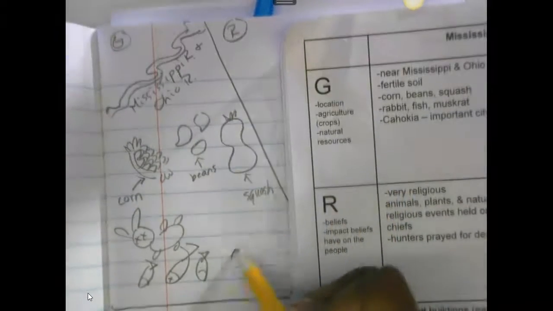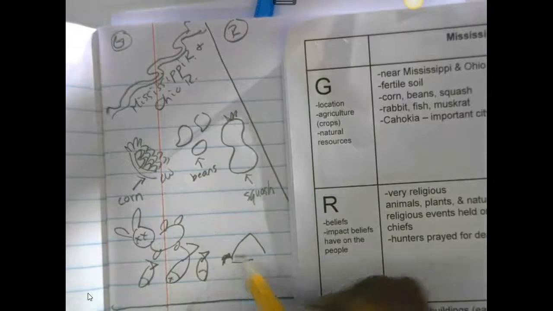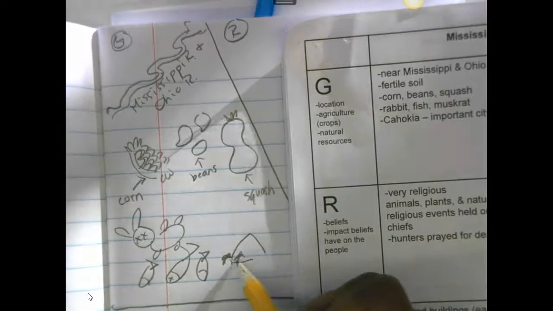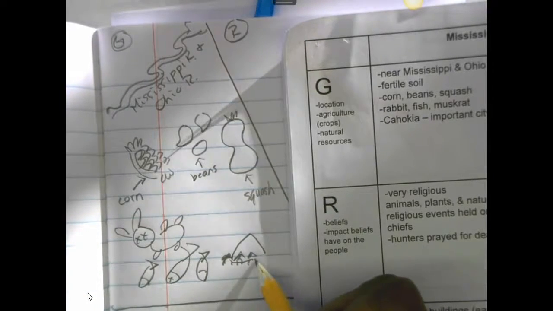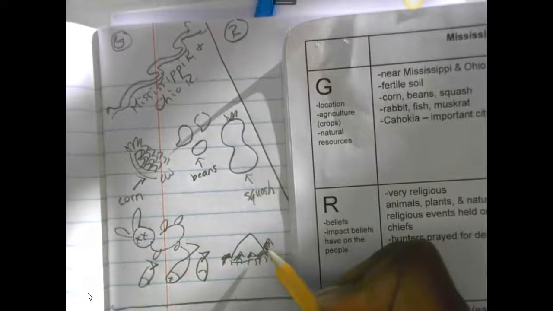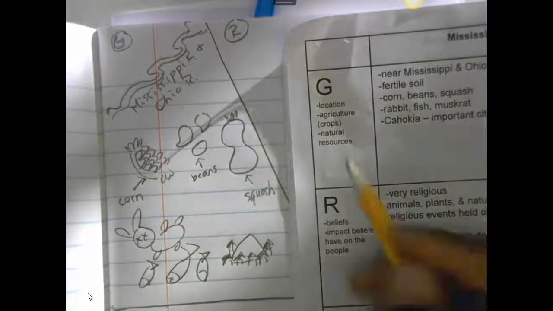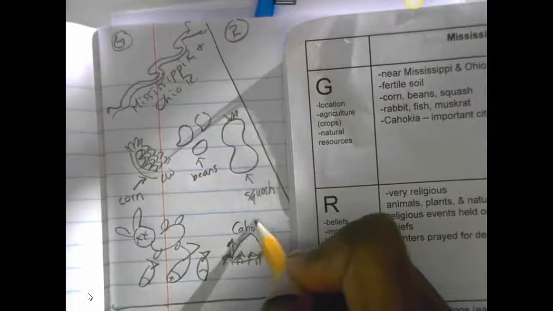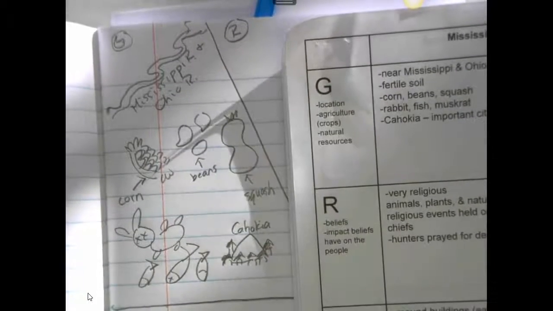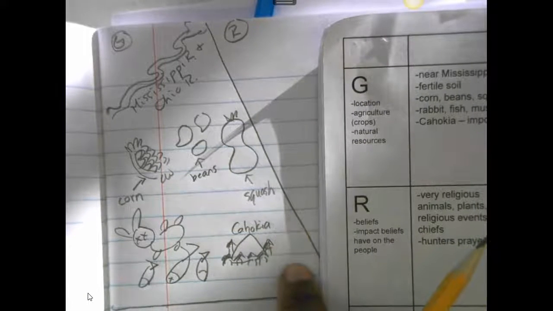So we're looking at Cahokia, the main city, for their location there. I put like a little mound. I might try to do a couple of huts down here as best I can, because Cahokia was a very big city in the Mississippian civilization. And I'm just going to go ahead and label it again, because when in doubt, if you think that someone may not understand what you're talking about, just go ahead and add a label. That's what I do. So when we come to religion, same exact thing.